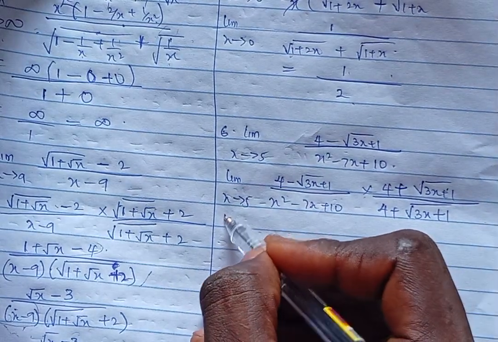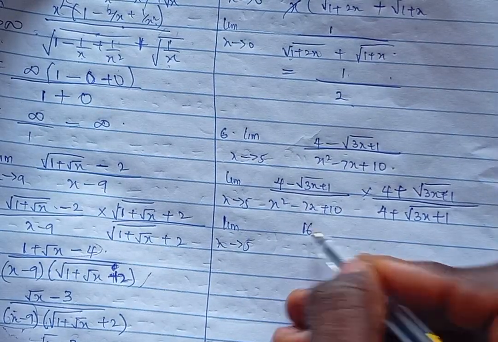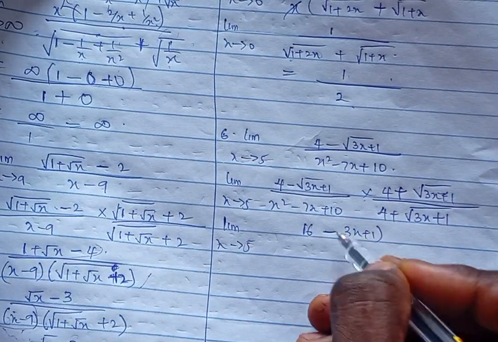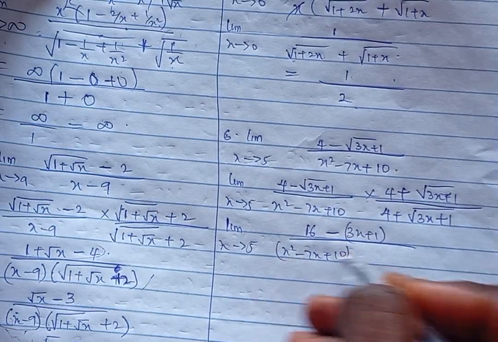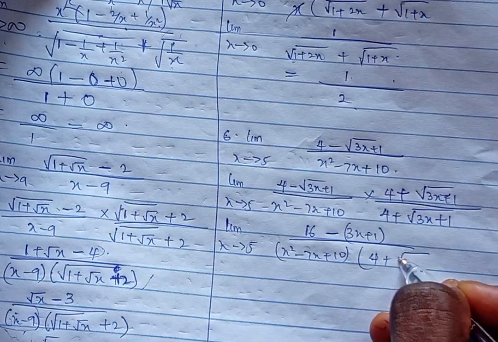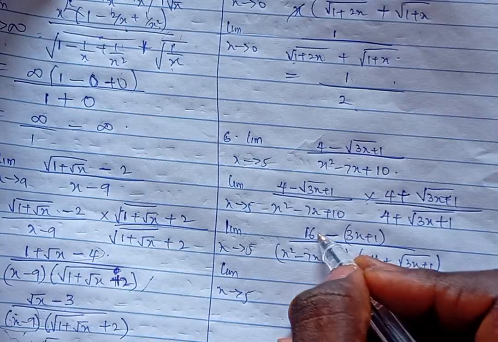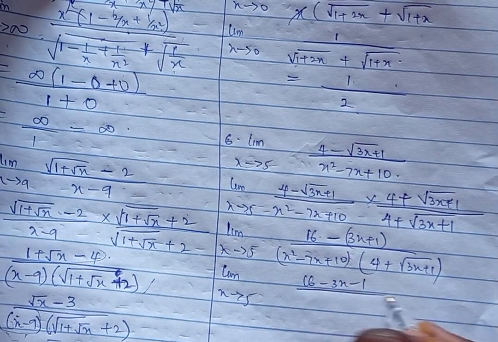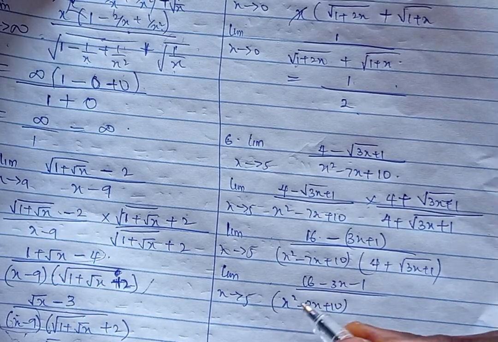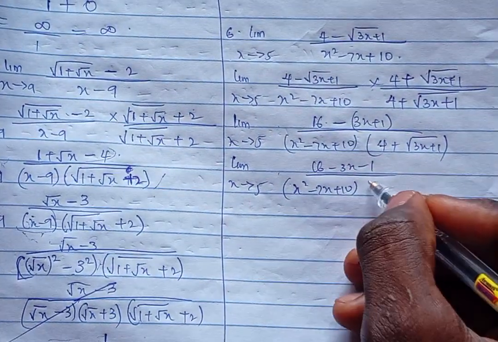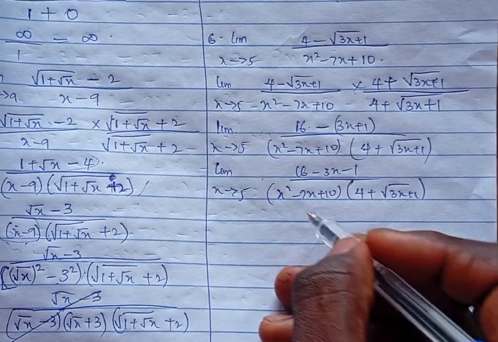Now, do you understand? So we have that the limit as x tends to 5 of 16 minus 3x plus 1, everything over x squared minus 7x plus 10 into 4 plus root 3x plus 1. So you have the limit as x tends to 5 of 16 minus 3x minus 1 over x squared minus 7x plus 10, into 4 plus root 3x plus 1. I hope you are understanding these stuffs.